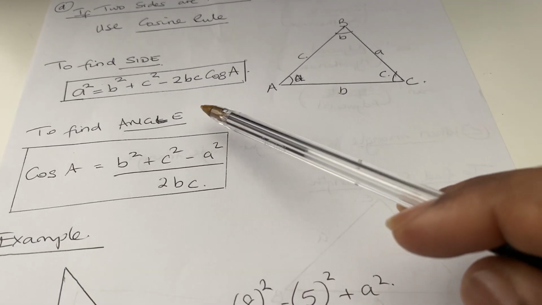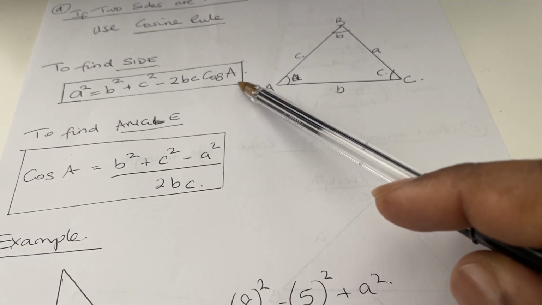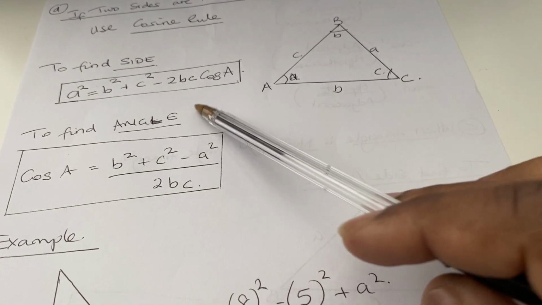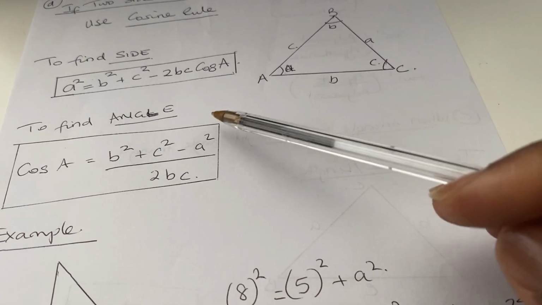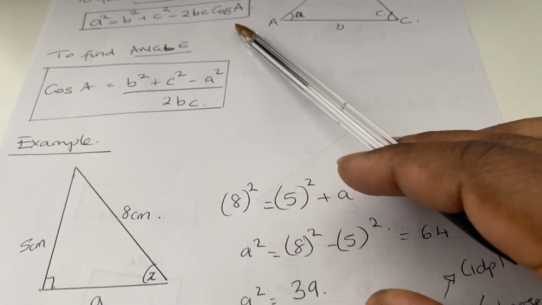If you put the figures directly into the cosine rule, you are still going to break it down to get cos A, and then you find the rest on the calculator.